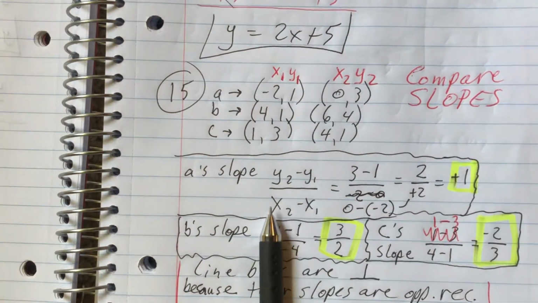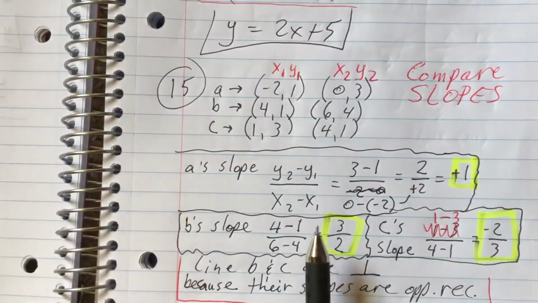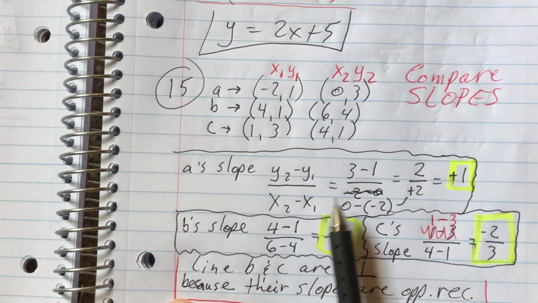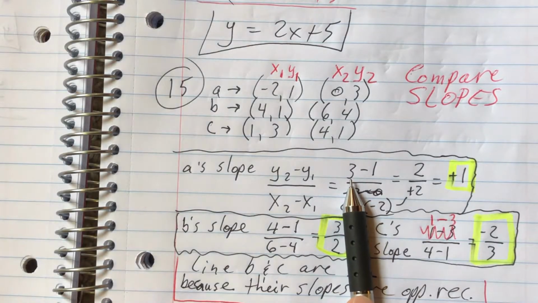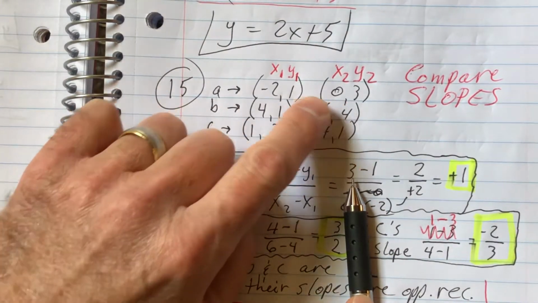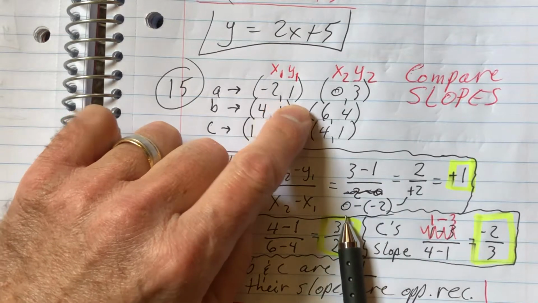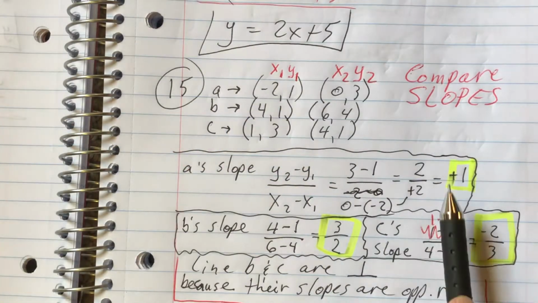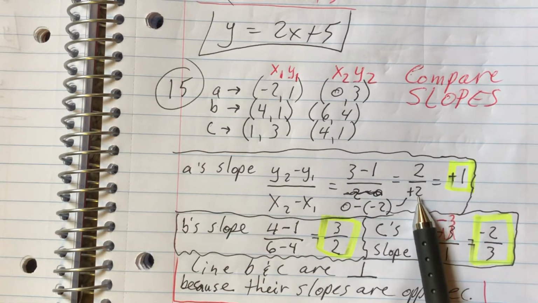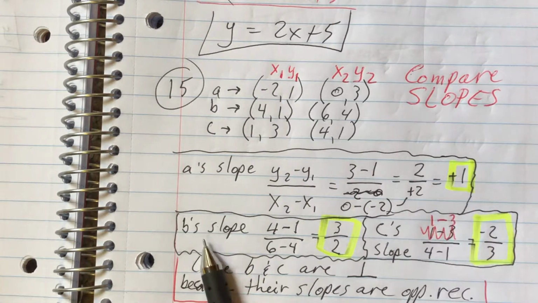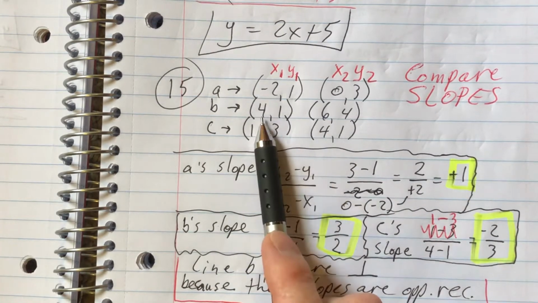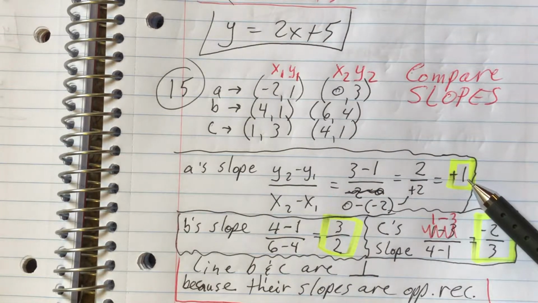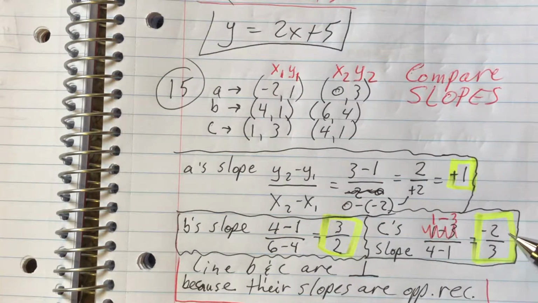And so I'm going to use the slope formula to calculate the slope for each of the lines, my y2 minus y1 over x2 minus x1. And I calculate that: 3 minus 1 over 0 minus negative 2. So I've got my slope simplified here, and I do that again for line B that goes through these 2 points and line C. And so I look at the slopes when I'm done. 1, 3 over 2, and negative 2 over 3.